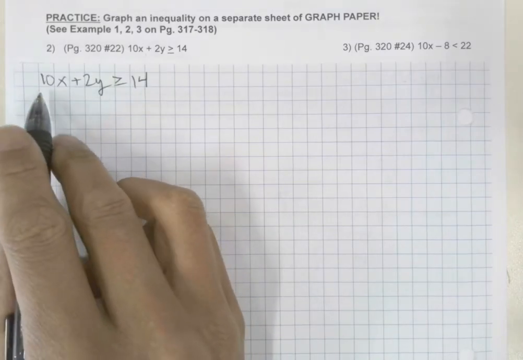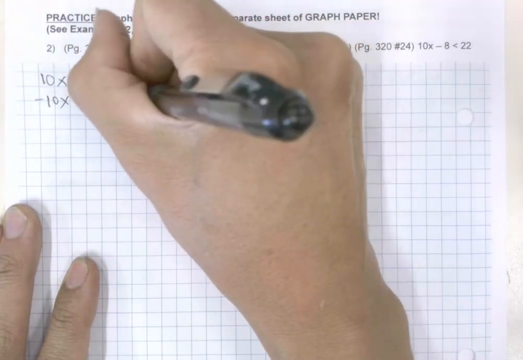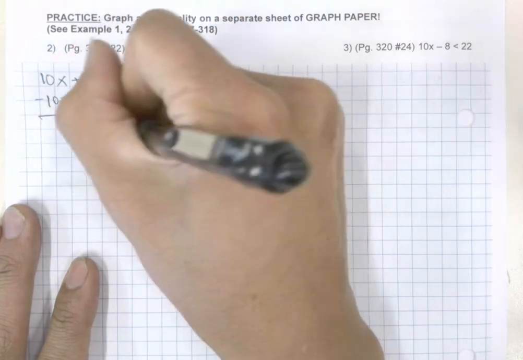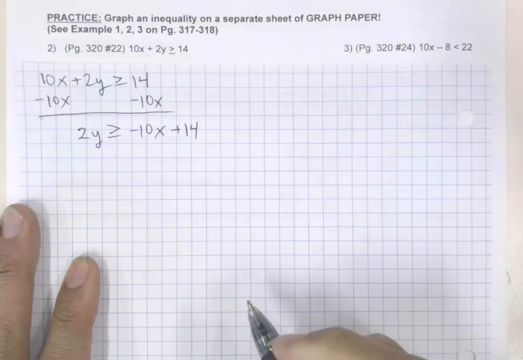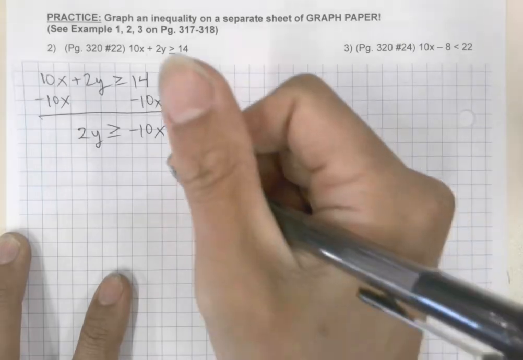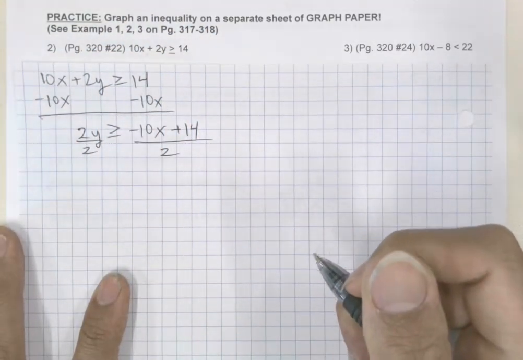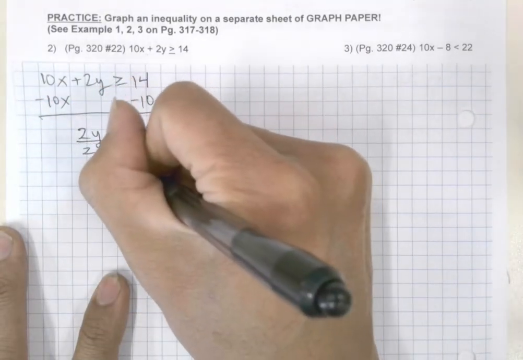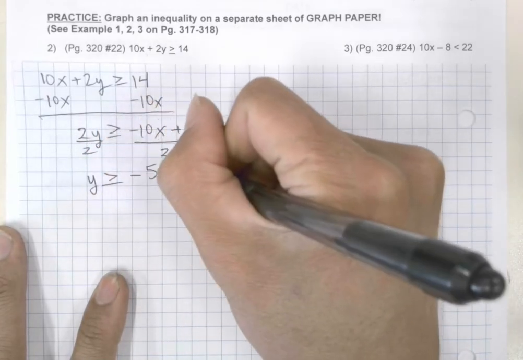We are going to move our term with our x to the other side of the inequality by subtracting 10x from both sides. And we are left with 2y is greater than or equal to negative 10x plus 14. So from here, we need to divide by 2 on both sides of the inequality. I'm going to divide by 2 on that side, and I'm going to divide by 2 on this side. And I'll be left with y is greater than or equal to negative 5x plus 7.